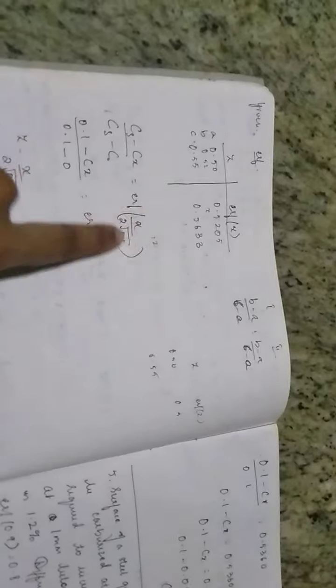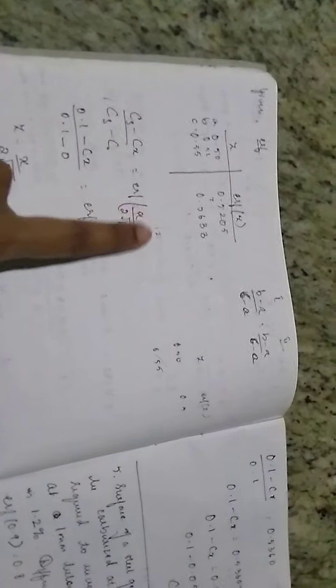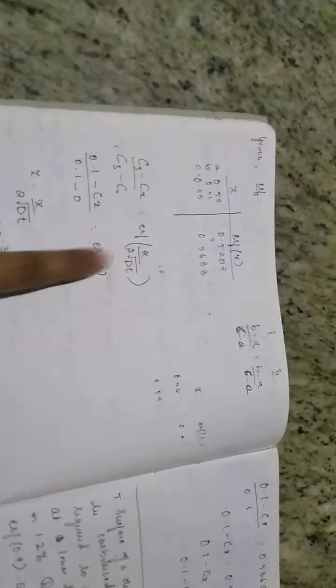ERF of z I need to know, because Cx I don't know. When you find the value of z, you should know the error function of that particular value.